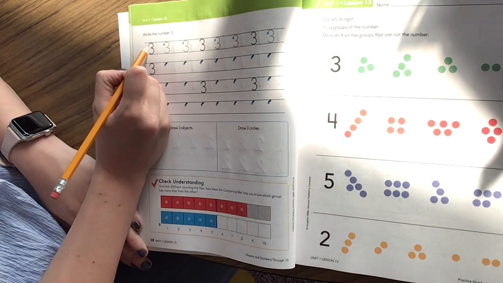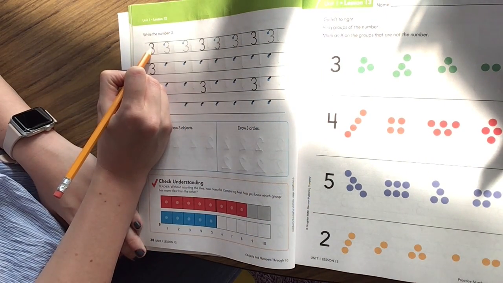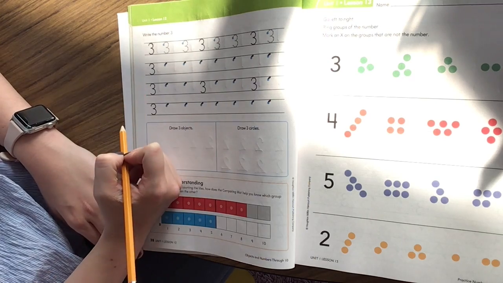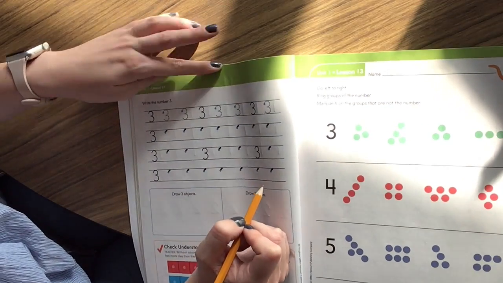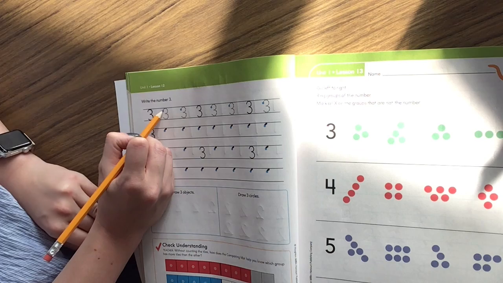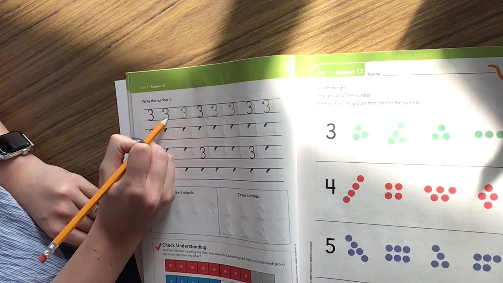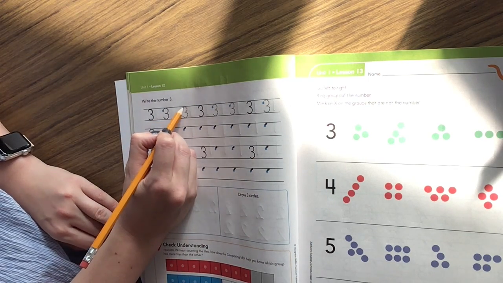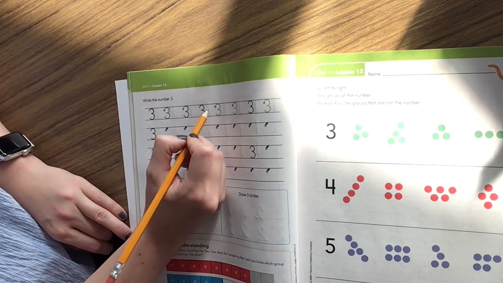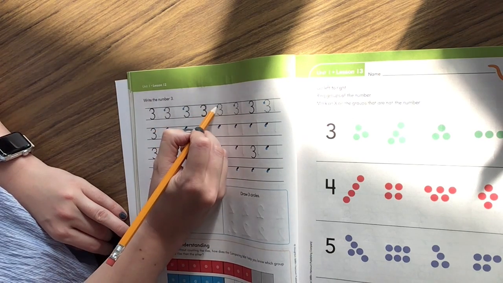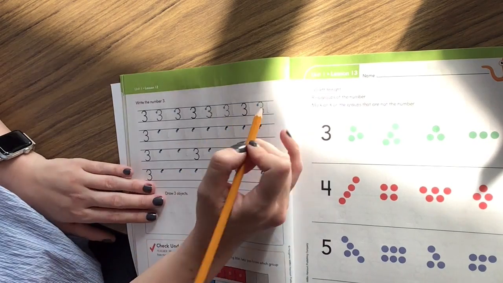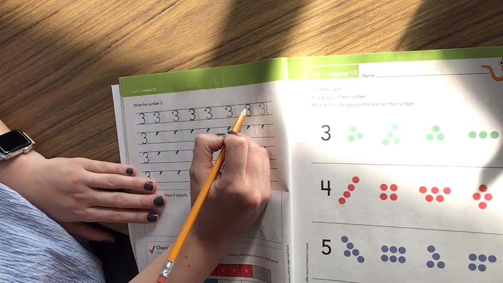Very good. You're gonna go ahead, take your pencil, trace around the tree, and that's how you make a 3. Down here, remember, start at the blue dot, go around the tree, blue dot, around the tree. I'm just gonna trace this one. Great work. You're gonna keep going.